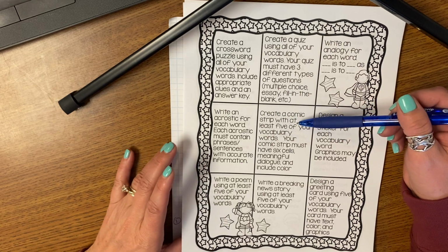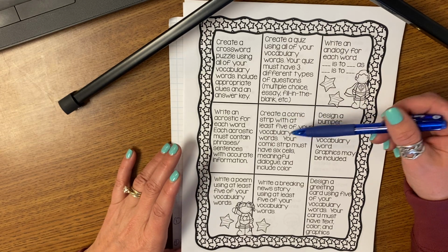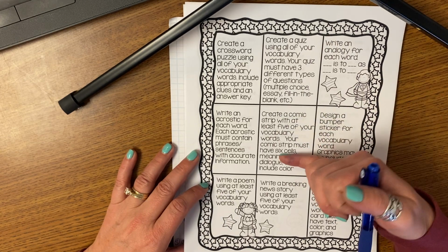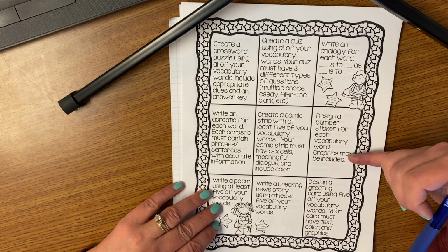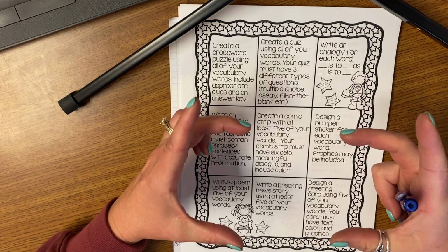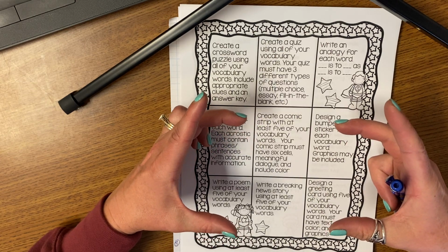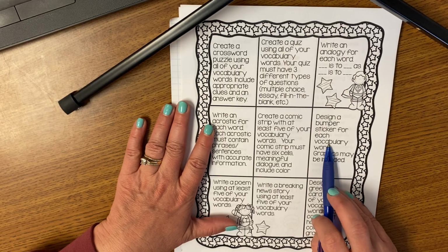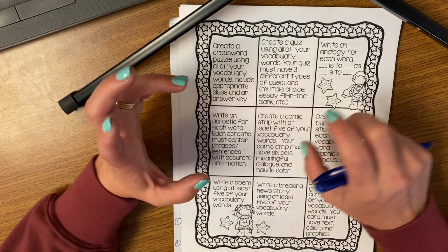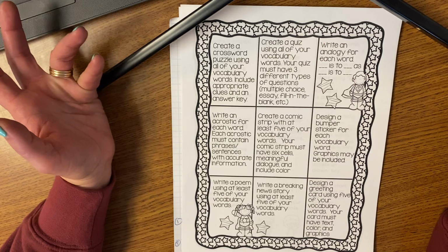Create a comic strip, all right, with at least 5 of your vocabulary words. So we've done that. Design a bumper sticker for each vocabulary word. So you would just make a picture about this big, and it says graphics may be included. So you can write a little saying, most bumper stickers are funny.